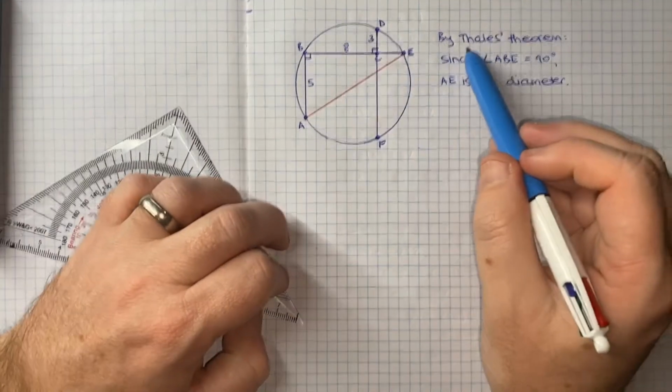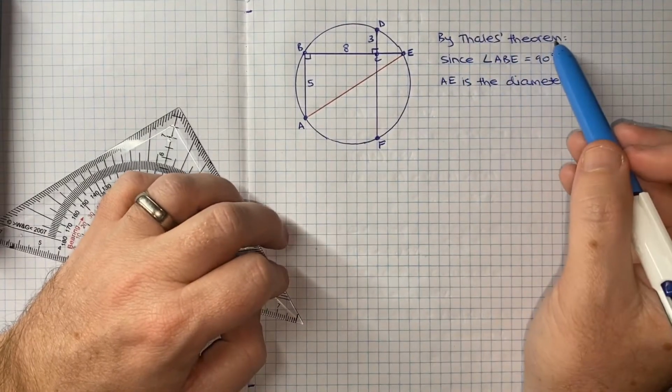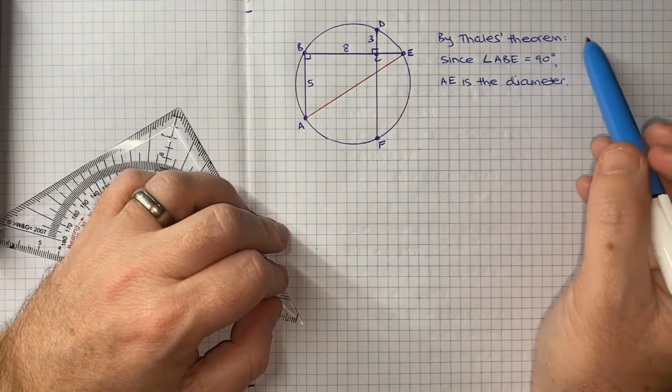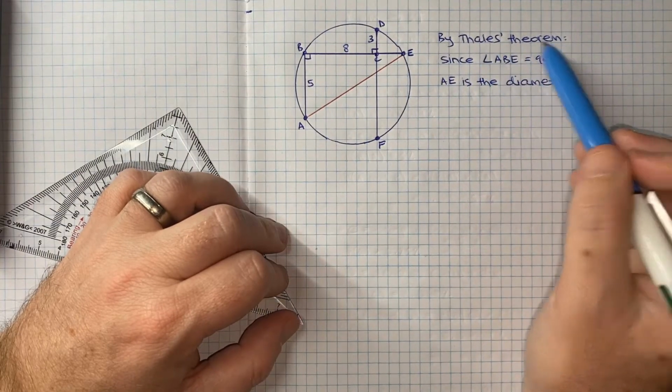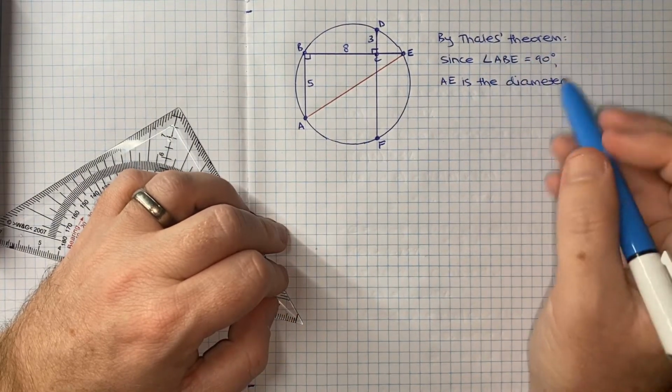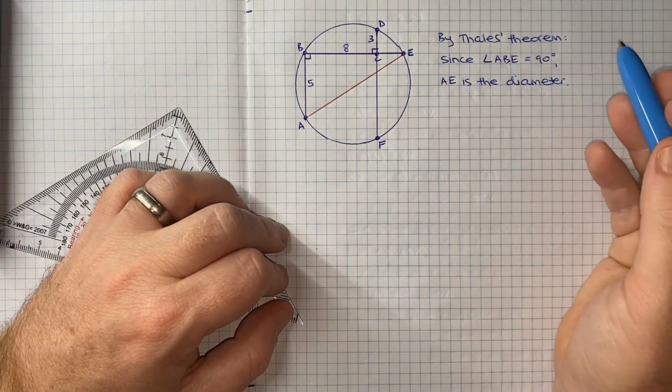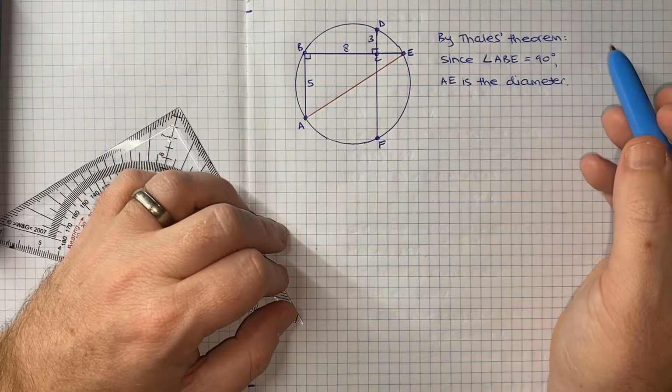Now, you may not have seen Thales' theorem before, and if that's the case, I might give a link to a video I recently worked through where I went through the proof, because seeing the proof might help you understand why it's the case and then remember it. It's a handy one to keep in your back pocket.